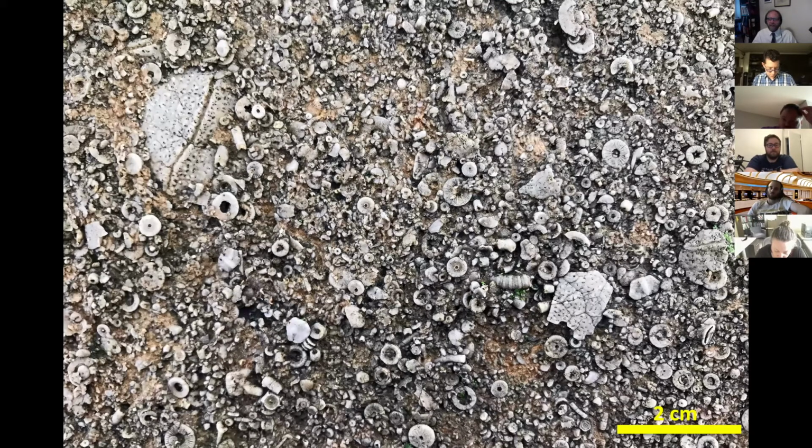So this is what echinoderms almost always look like in the fossil record. This is called an encrinite. The name comes from the fact that it is a whole bunch of crinoids. And I think everybody knows what a crinoid looks like. You know, poker chips with a hole in it, right?